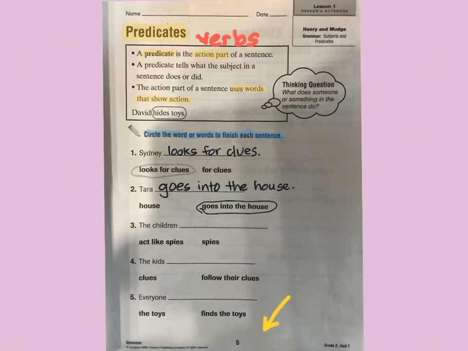Number 3, the children act like spies. Or, the children spies. Remember, we need to have an action. So the word act gives us an action. The children act like spies.